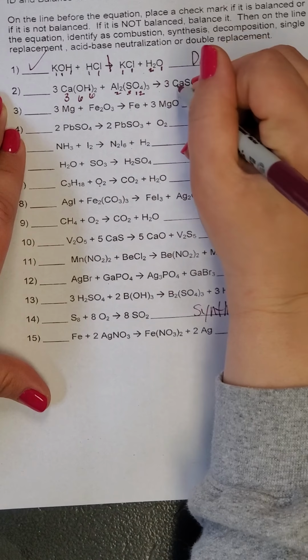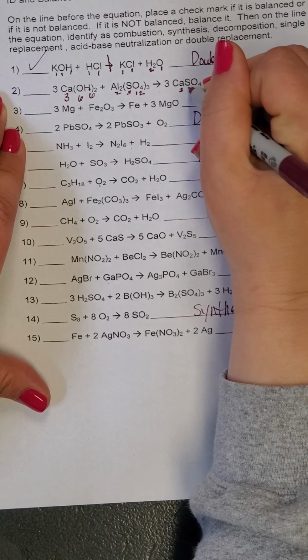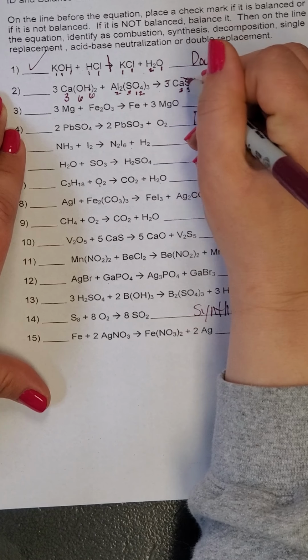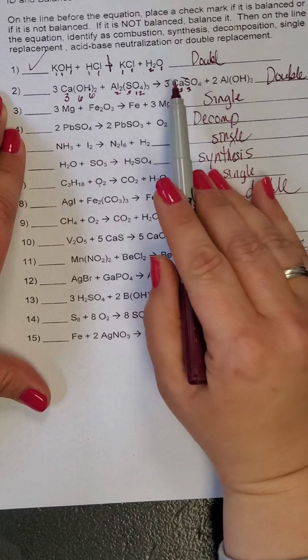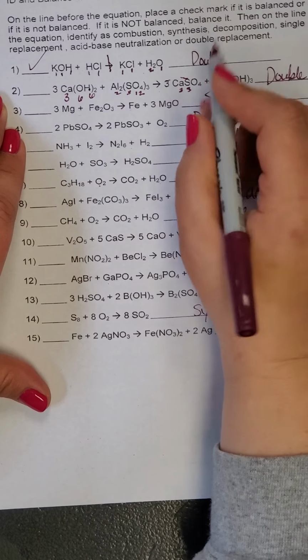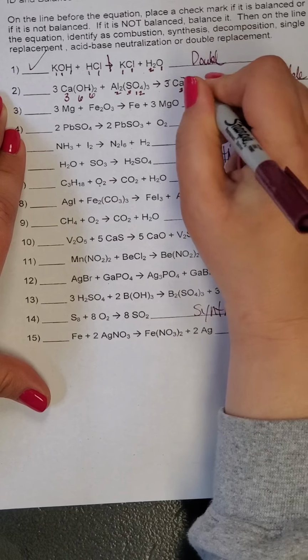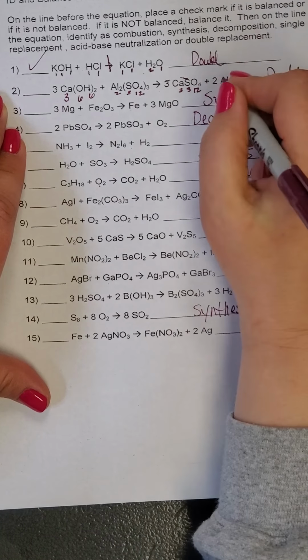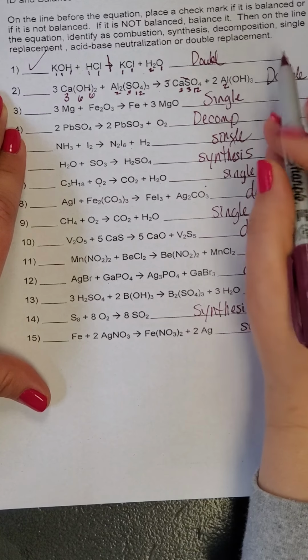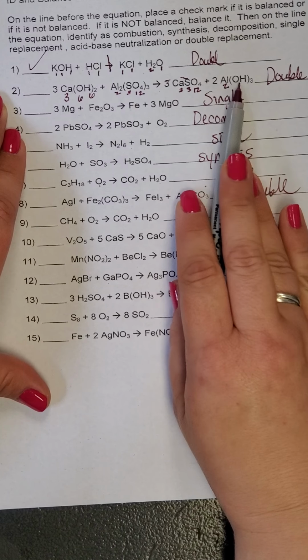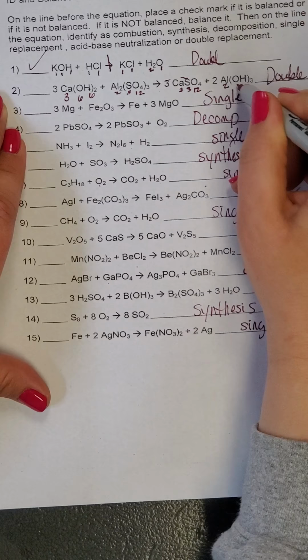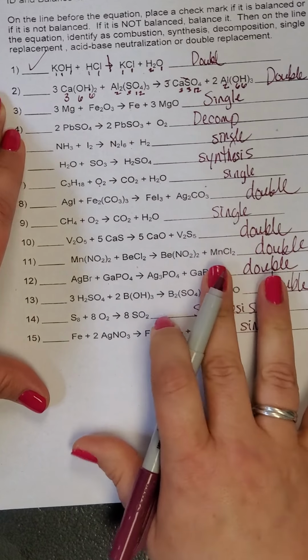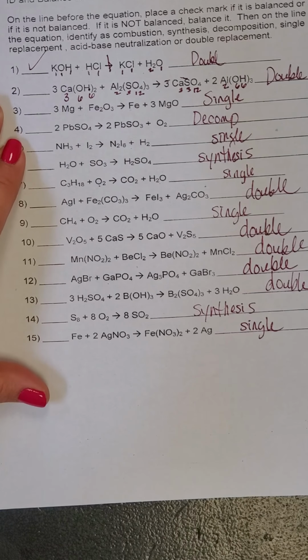On this right side, I have 3 calciums, 3 sulfurs, because that distributes. And then this distributes as well. 3 times 4 gives me 12. Now I have 2 aluminums. 3 oxygens times 2 gives me 6 oxygens as well as 6 hydrogens.